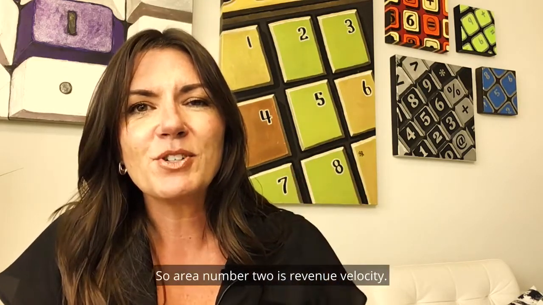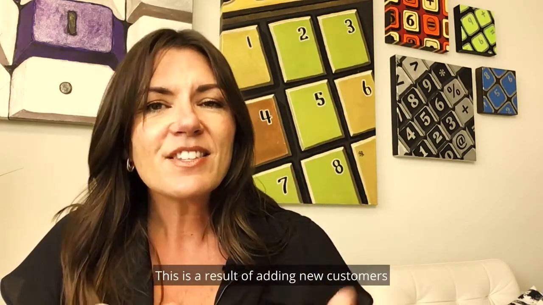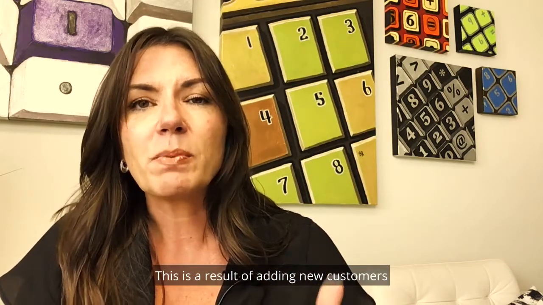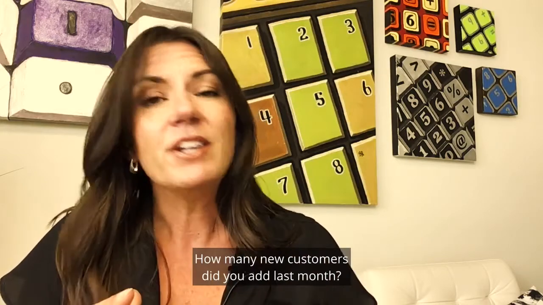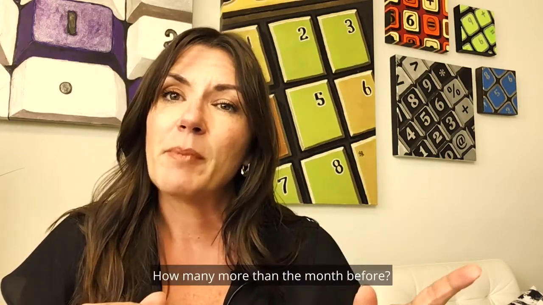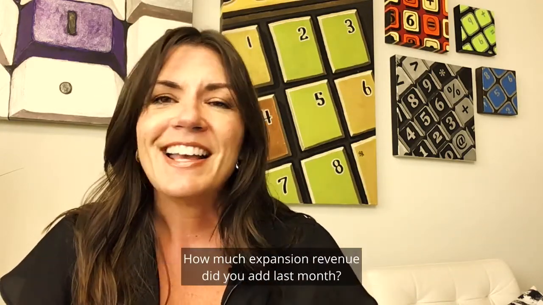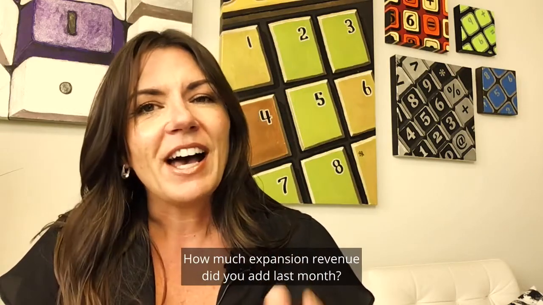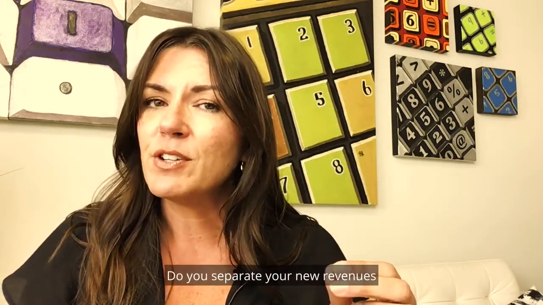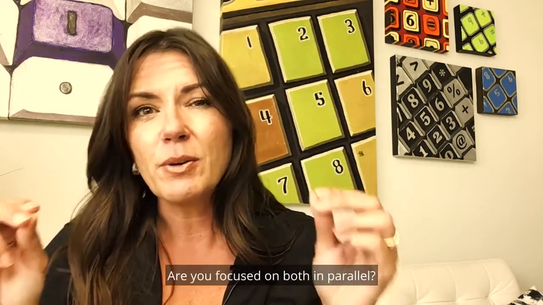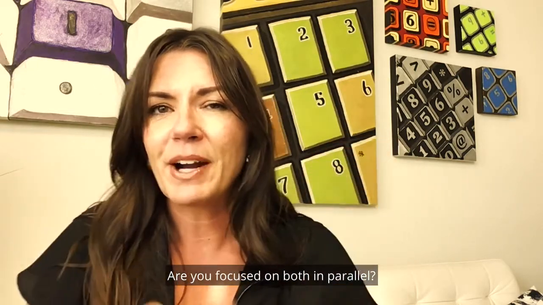So area number 2 is revenue velocity. This is a result of adding new customers plus expanding revenues from existing customers every month. How many new customers did you add last month? How many more than the month before? How much expansion revenue did you add last month, and was it better than before? Do you separate your new revenues from your expansion revenues? Are you focused on both in parallel?